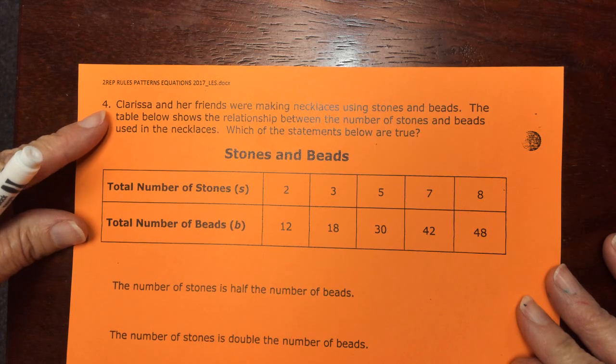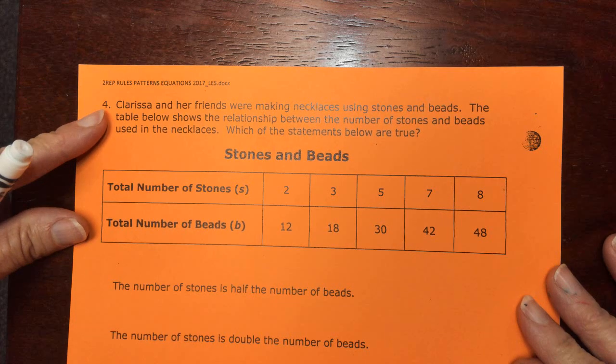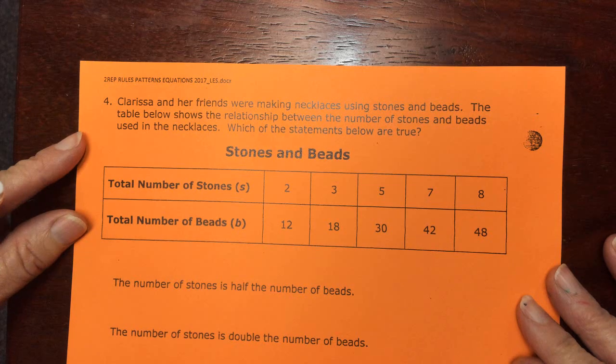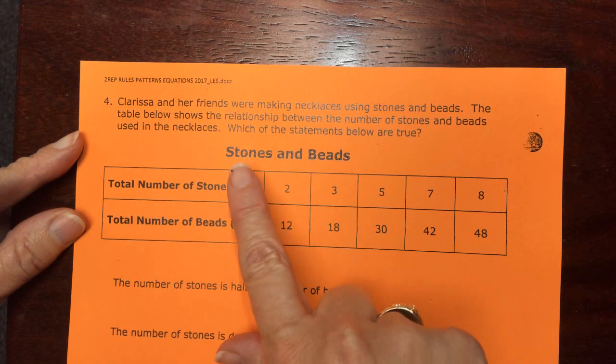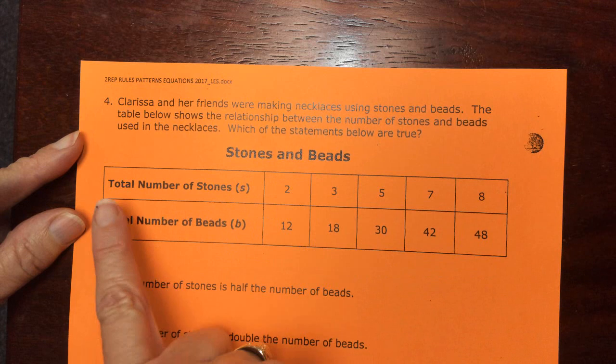Clarissa and her friends were making necklaces using stones and beads. The table below shows the relationship between the number of stones and beads used in the necklaces. Which of the statements below are true? So I see that we have a title and we have stones and beads.